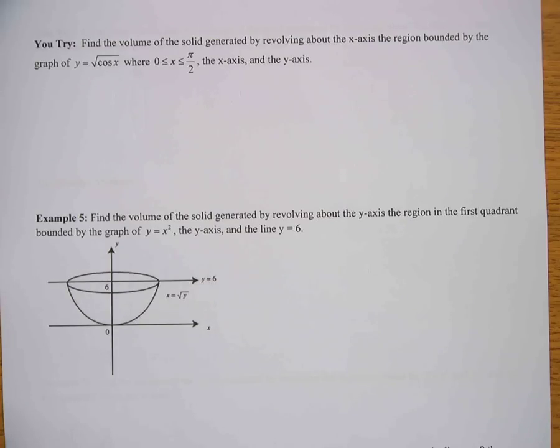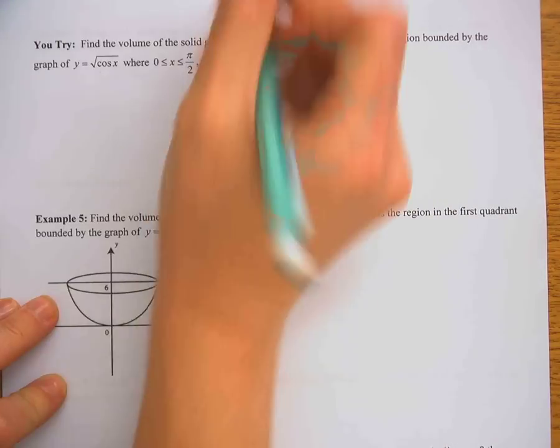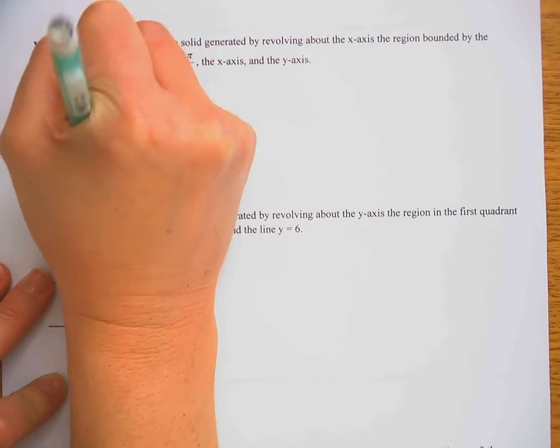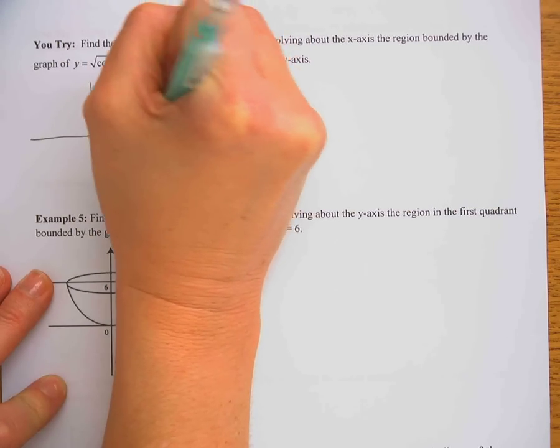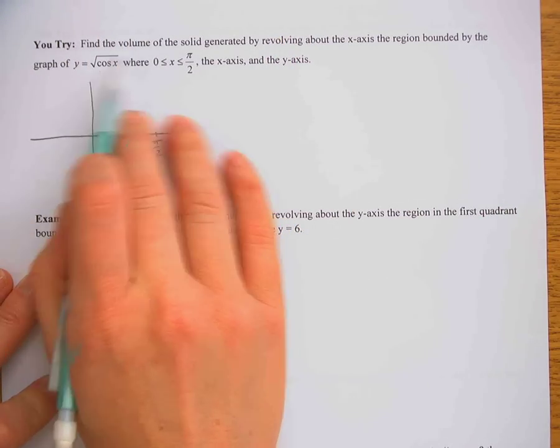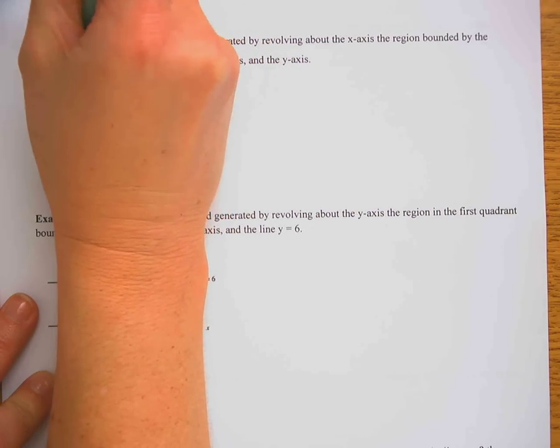Okay, so let's see what happens here. Basically, when you graph this, we're just going to go from 0 to pi over 2. Maybe I'll just go ahead and plug in some points. So if I plug in 0 in there, cosine of 0 was 1, the square root of 1 is 1.